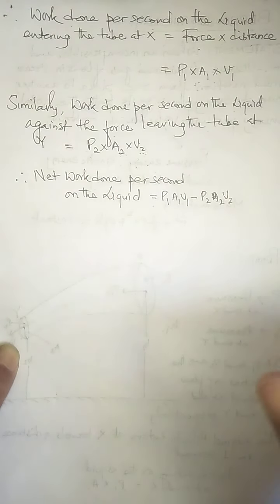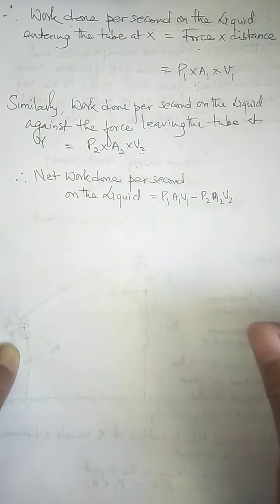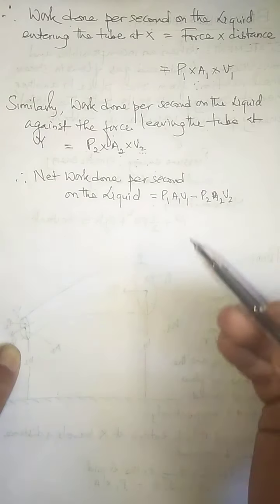And you have learned already, children, that when an incompressible and non-viscous liquid flows in a streamline motion in a tube, at every point of the tube, the product of area of cross section and the velocity of flow remains constant, and this is actually the principle of continuity of flow.